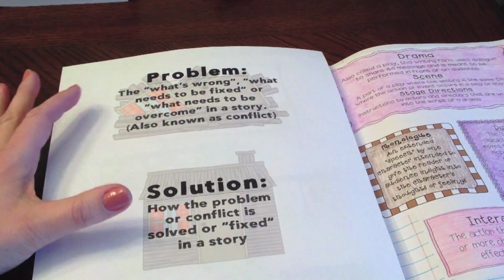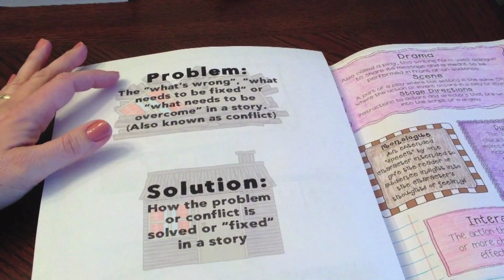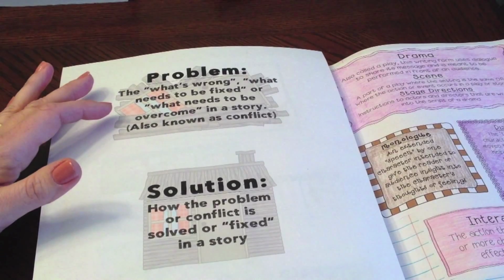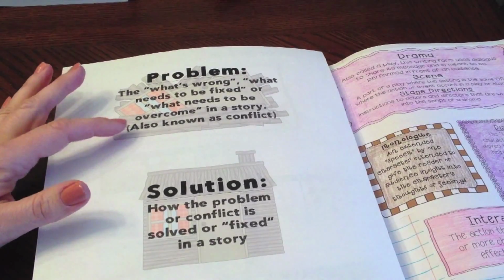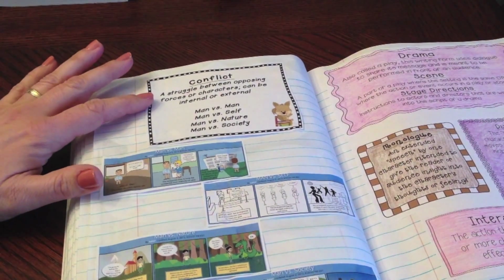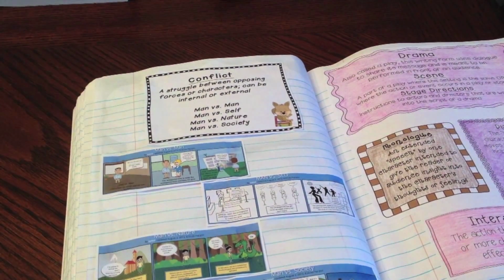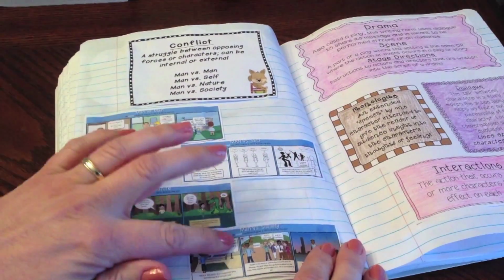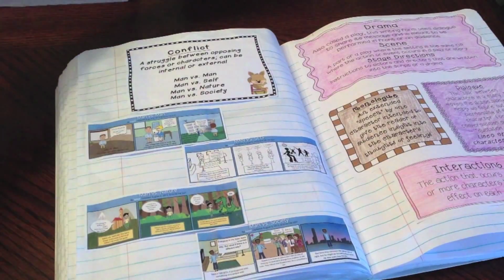We know that our fiction texts typically have some type of problem and then a solution. That is, what needs to be fixed. It's also known as the conflict. Now it's time for us to look a little bit more closely at conflicts, which is a struggle between either opposing forces or characters. And these things can happen internally within a character or externally. There are 4 different types of conflicts, and these are some mini examples.